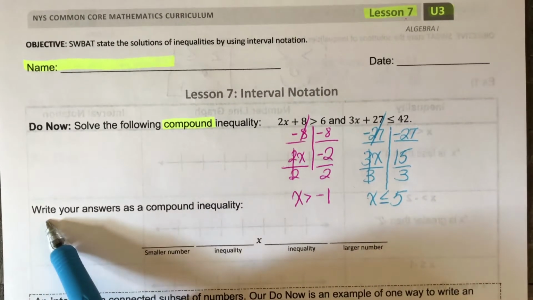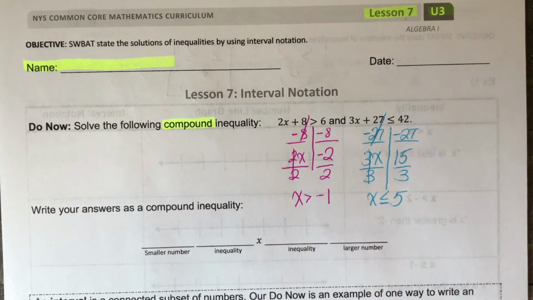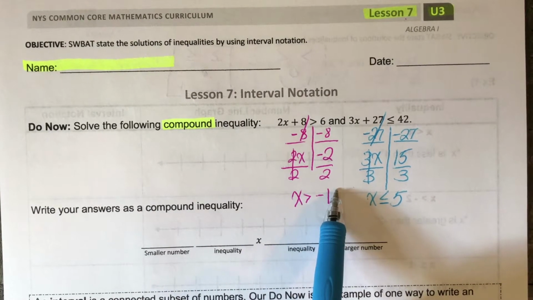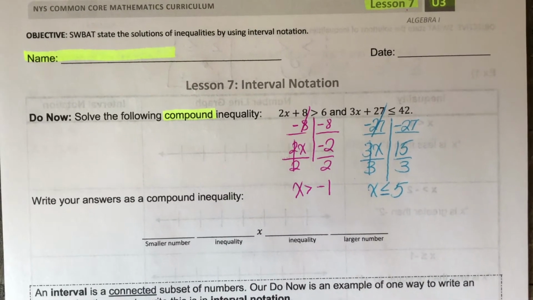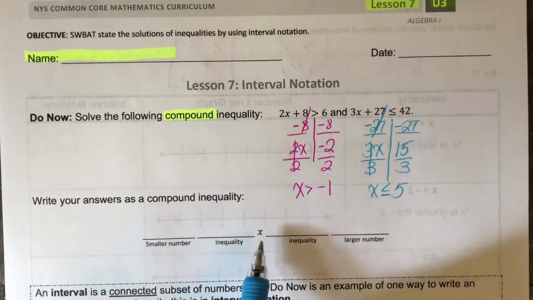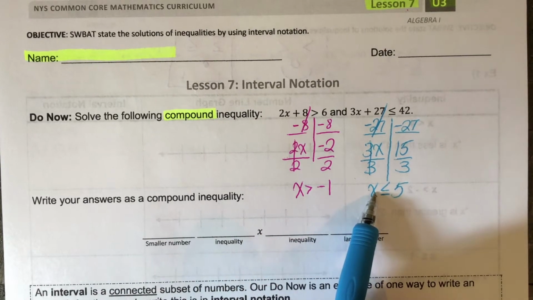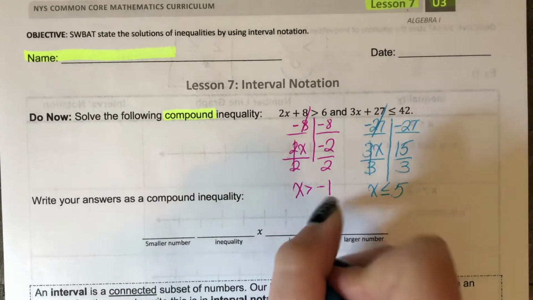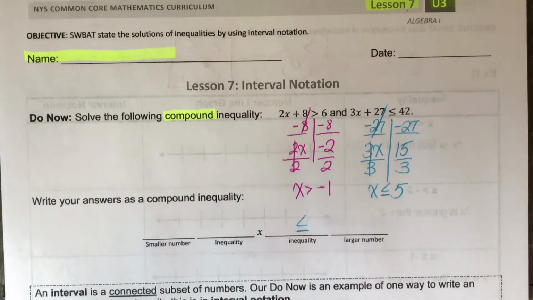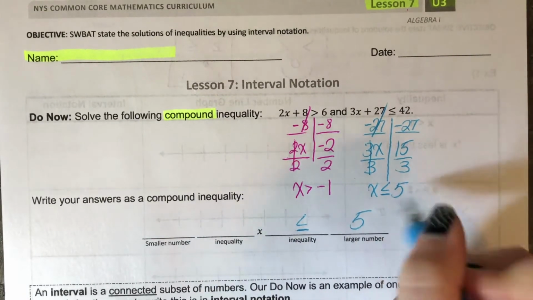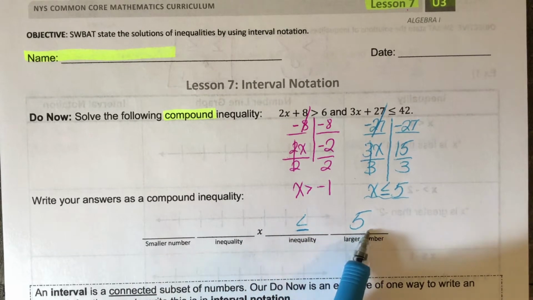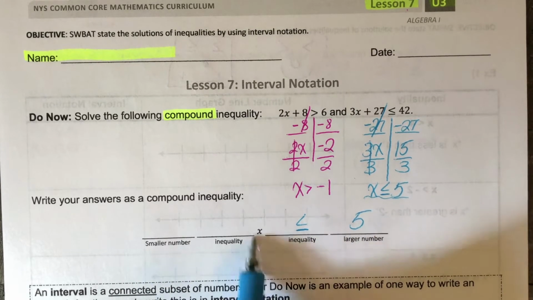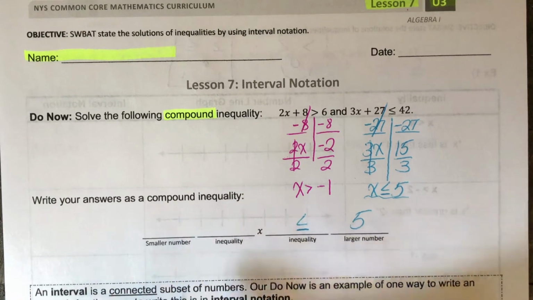And then down here it says write your answer as a compound inequality. So this would be a singular inequality when they're separate, but now I want to put them together. So I have x is less than or equal to, I'm just going to copy this over in blue, less than or equal to 5. All right, x is less than or equal to 5. So that's going to go on the second half of this compound inequality.